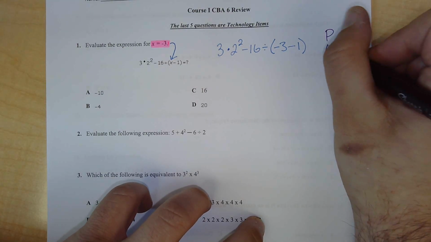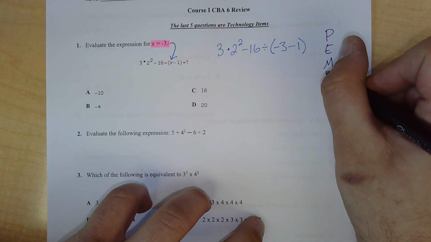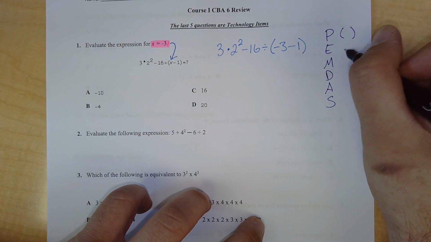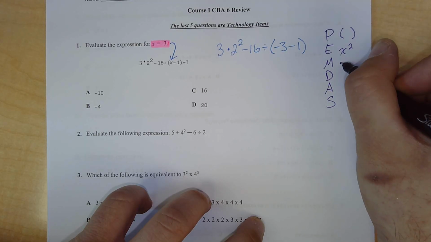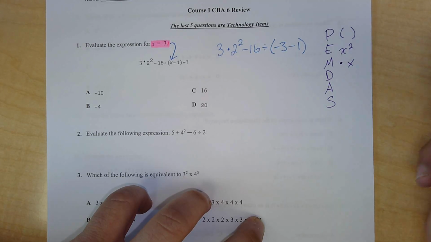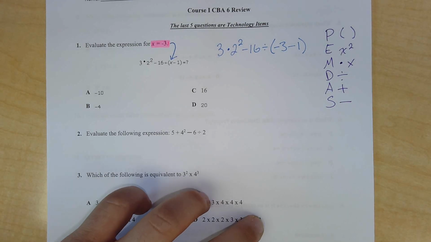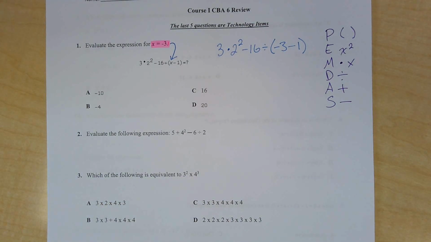We are following PEMDAS. That's going to be parentheses, exponents, multiplication, division, addition, and subtraction. And we're following it in this order so that we don't make any mistakes, okay?